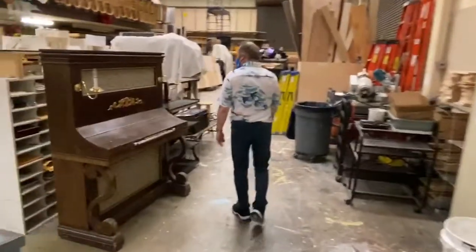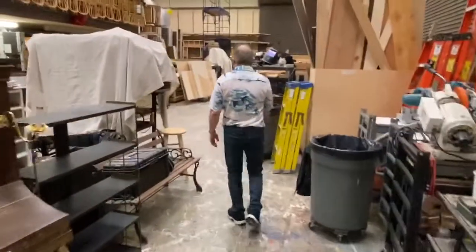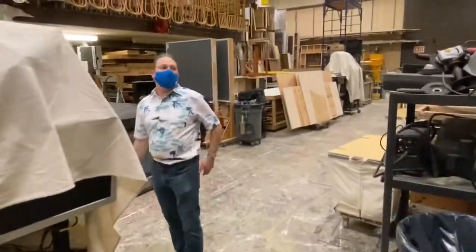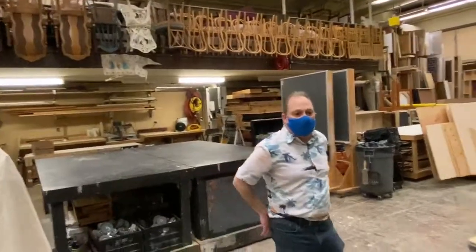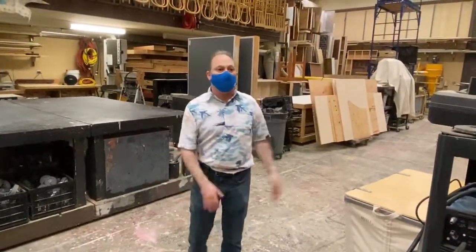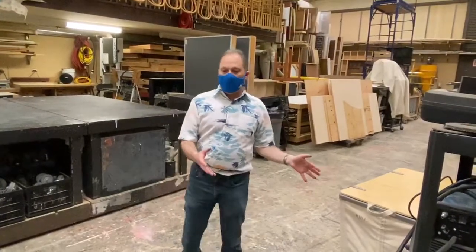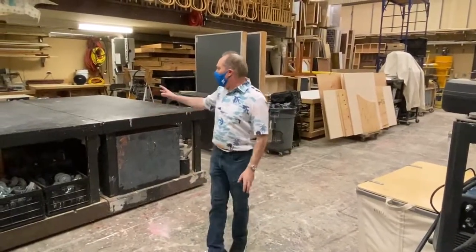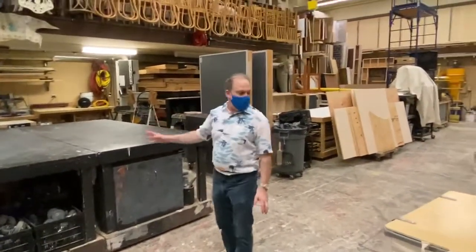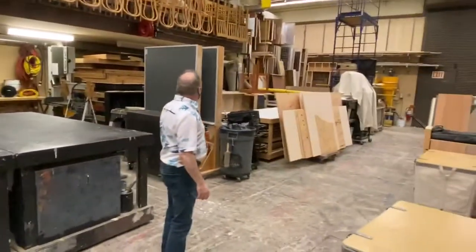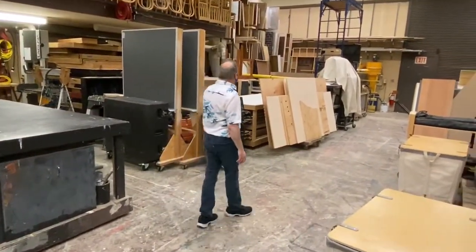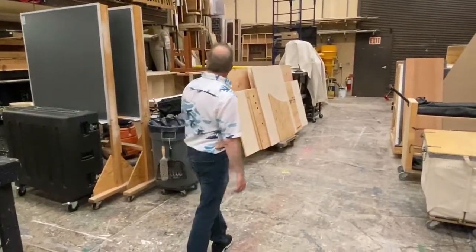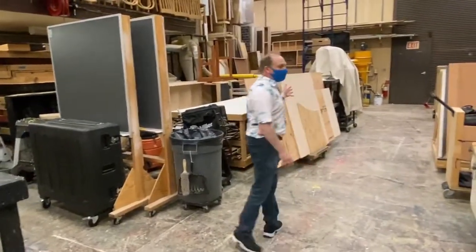But as we walk into the scene shop, you'll see it's a very busy place. Typically, we teach our stagecraft and lighting classes in this space, as well as sometimes on the stage for actually building parts of the set or hanging and focusing lights. It's a multi-purpose area here. You can see that we have various sheets of plywood and platforms that we store here in the scene shop.